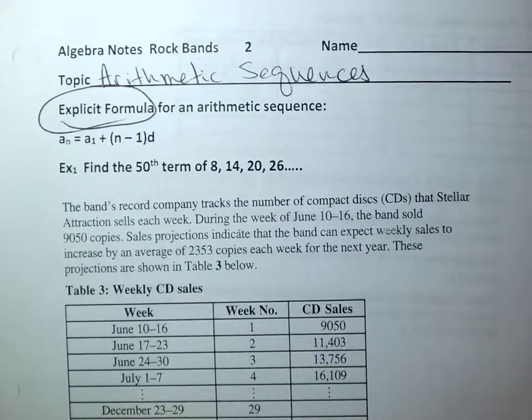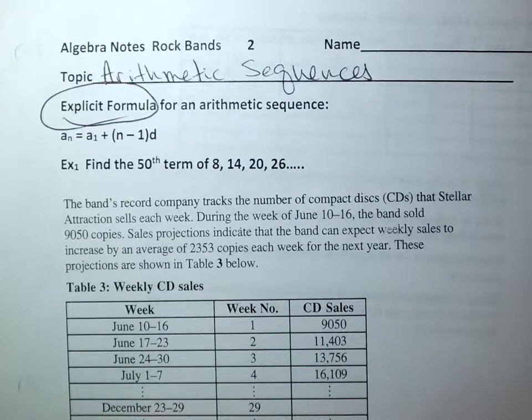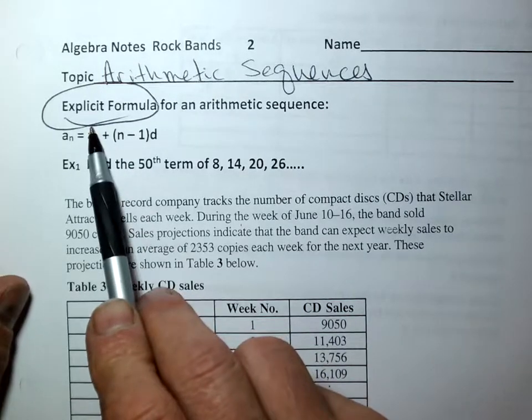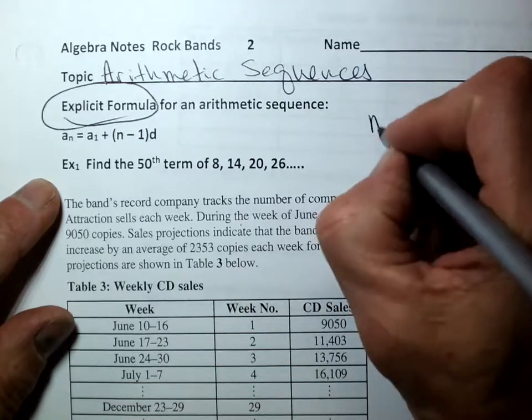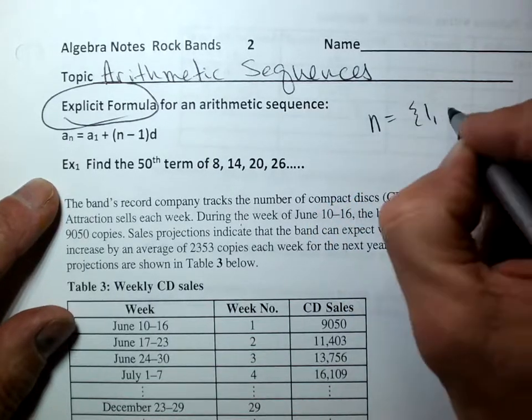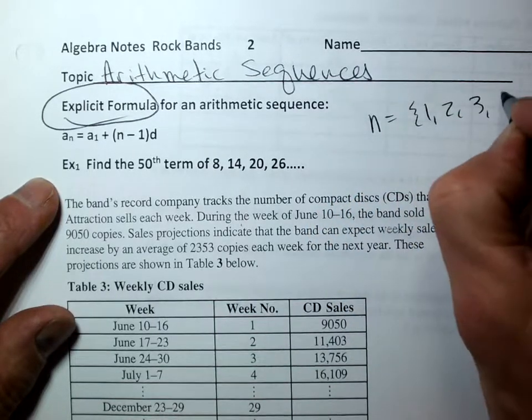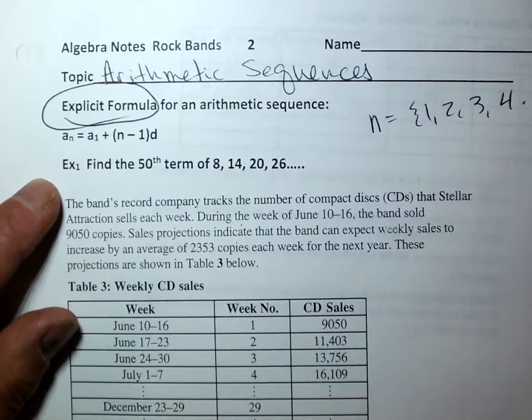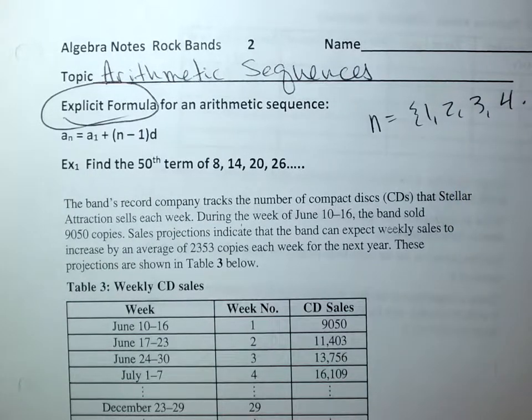So arithmetic, and this is what Zoe said. Zoe said it's linear. Arithmetic means to add the same thing each time, right? And it does make a straight line because you add the same amount each time, which makes sense, okay? The explicit formula, though, is the better formula. Remember now, n is always going to be these numbers, 1, 2, 3, 4, because it represents the first term, the second term, the third term, the fourth term, and so forth and so on.